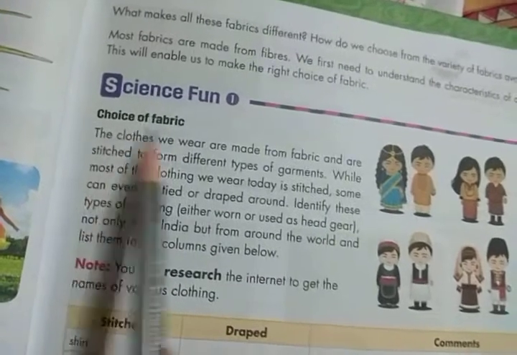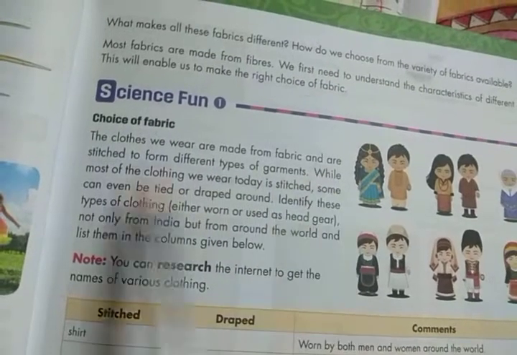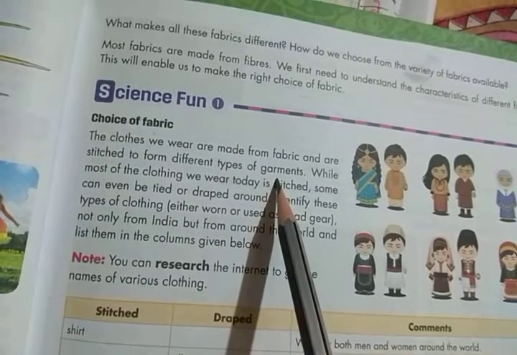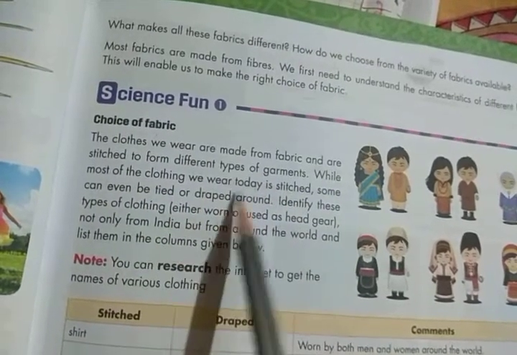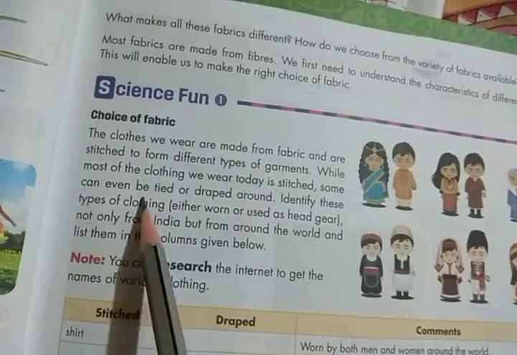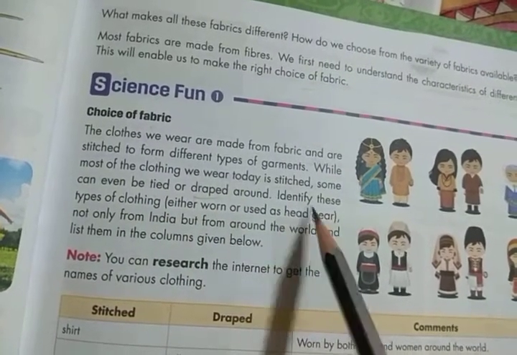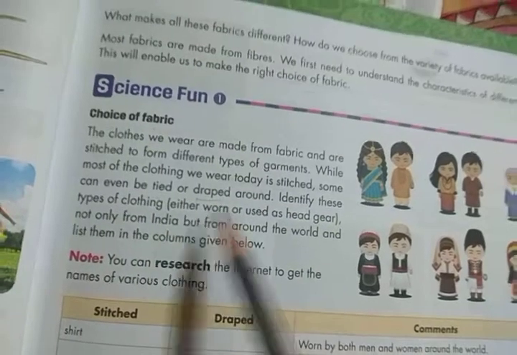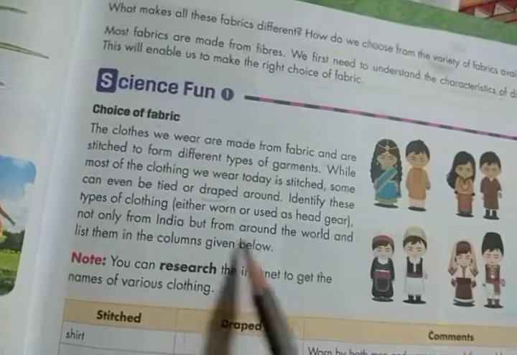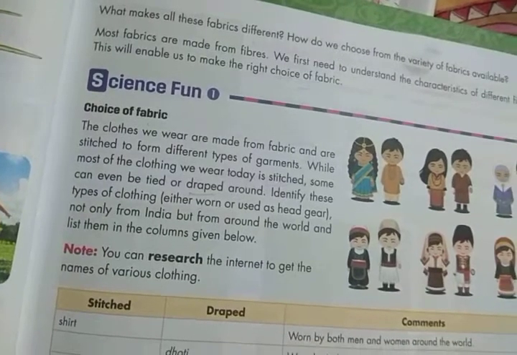The clothes we wear are made from fabric and are stitched to form different types of garments. While most of the clothing we wear today is stitched, some can even be tied or draped around. Identify these types of clothing, either worn or used as headgear, not only from India but from around the world, and list them in the column given below.